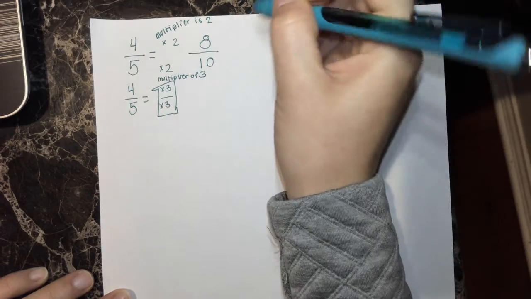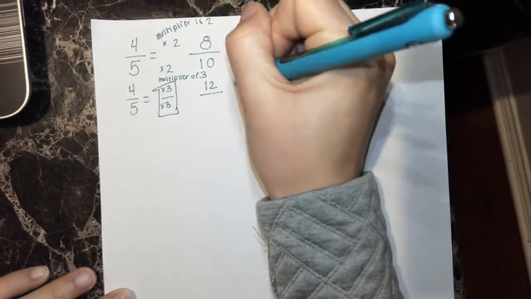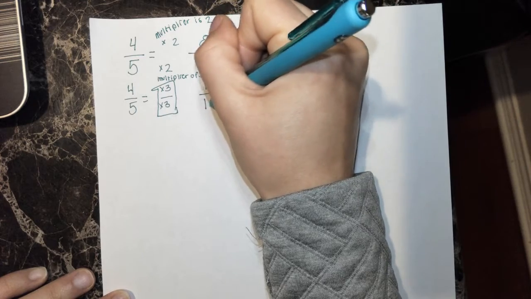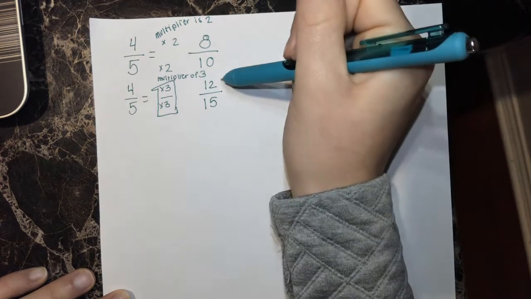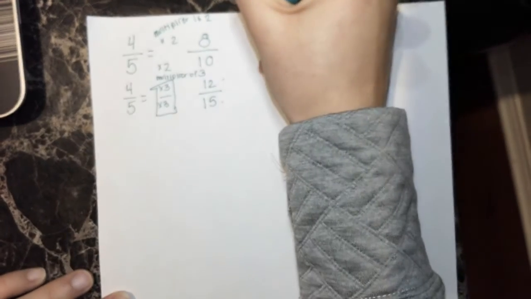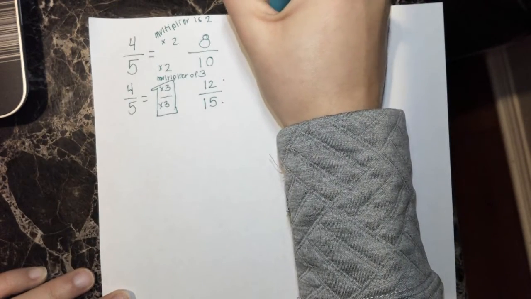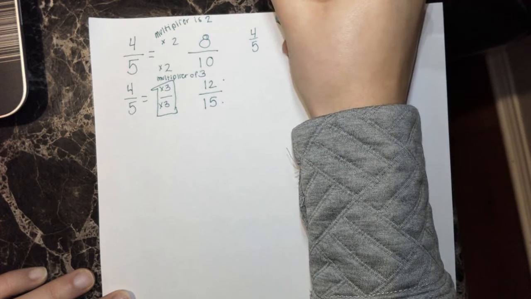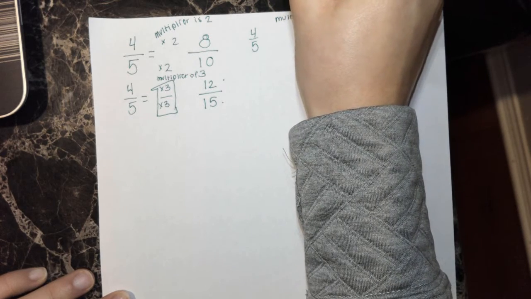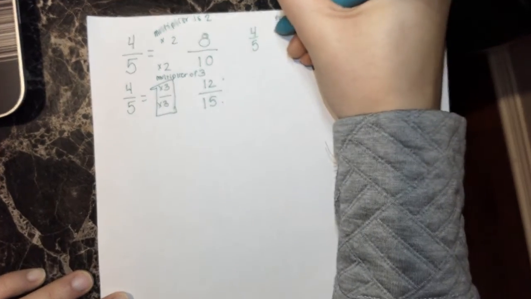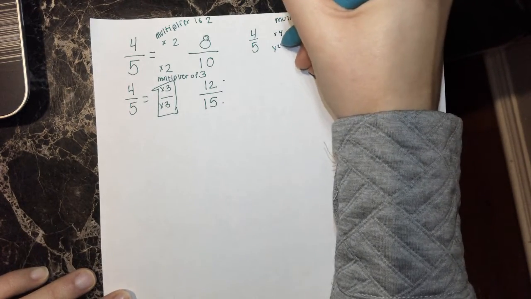So when you do it, your multiplier is 3. 4 times 3 would get 12. And 5 times 3, you would get 15. That means that 4 fifths is equivalent to 12 fifteenths. Some other fractions you can get, if my multiplier is 4, that means I would multiply my top by 4, my bottom by 4.